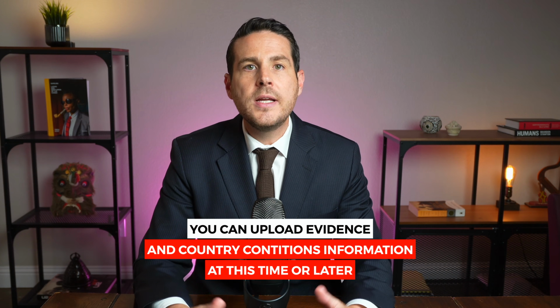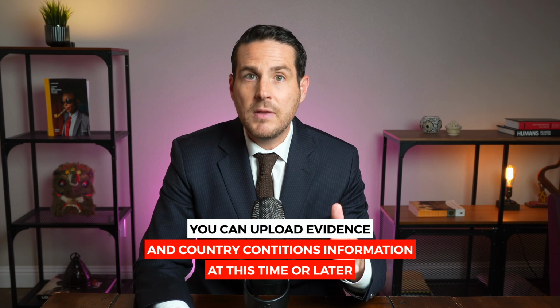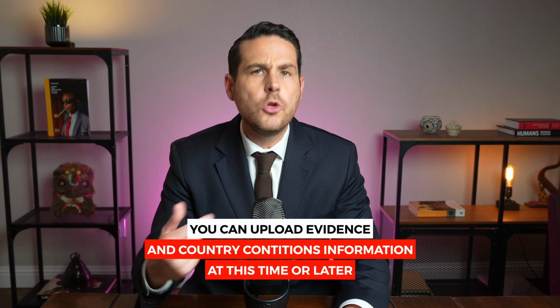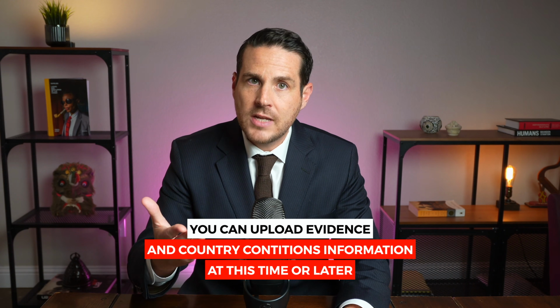You also have to upload into the system certain required documents like proof of identity and proof of a qualifying relationship to any family members whom you're including as part of your asylum case. You can upload evidence and country conditions information at this time if you like, or you can come back and do this later after your application has been submitted.